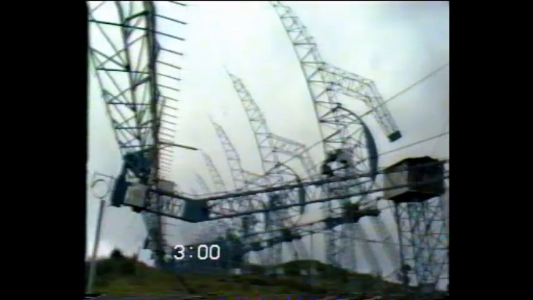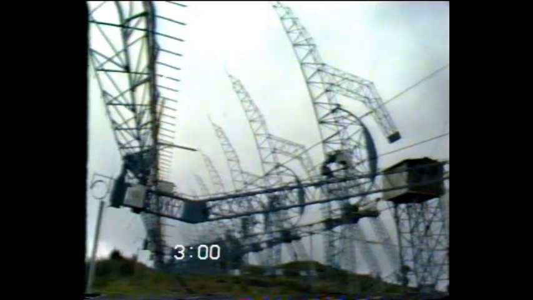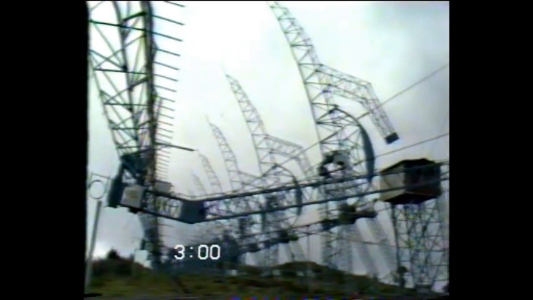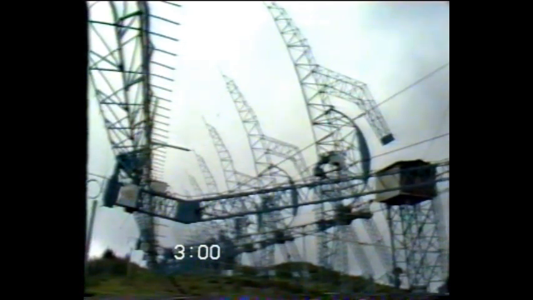Basically, the Ooty radio telescope consists of a reflector, a dipole feed, and a receiver. The radio waves first fall on the reflector, which focuses them on the dipole feed, which in turn collects them. These weak signals are amplified and processed by a sophisticated receiver system. The Ooty radio telescope has been designed and fabricated indigenously. What makes it unique is its design.